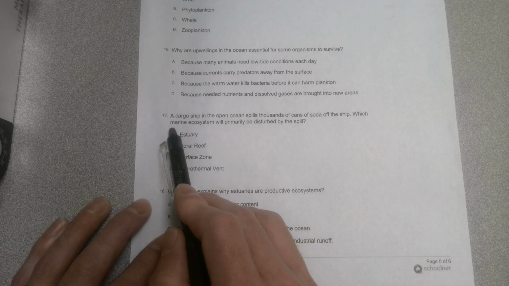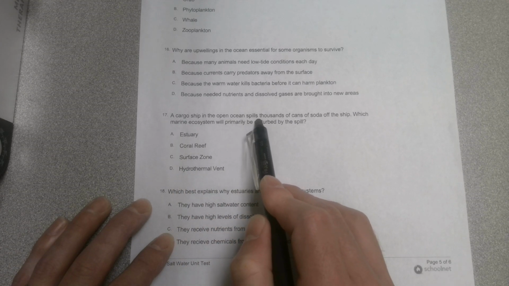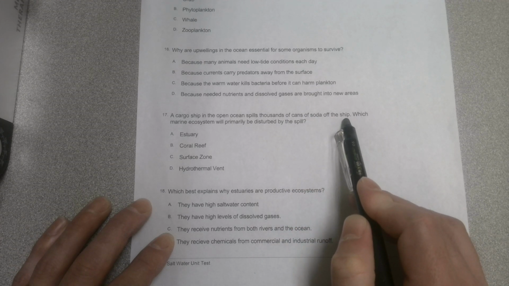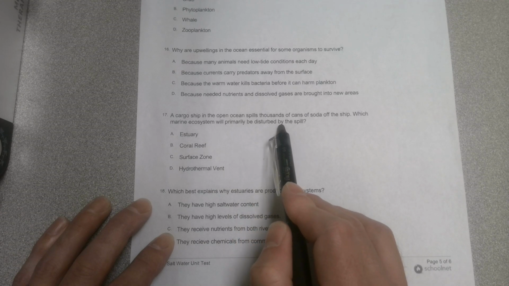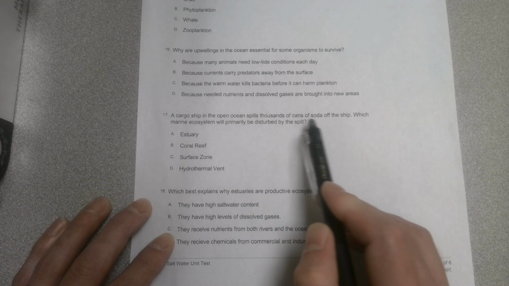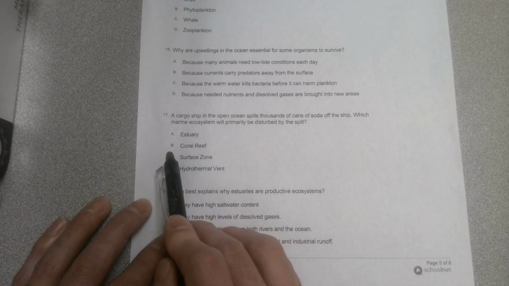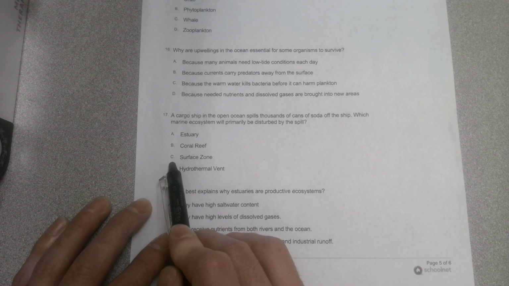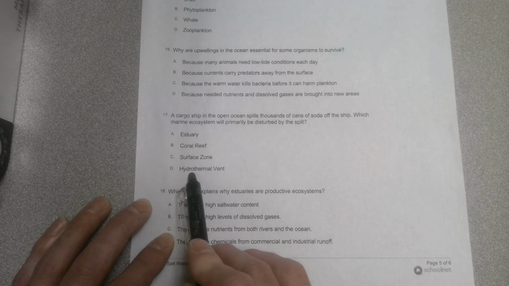Question 17. A cargo ship in the open ocean spills thousands of cans of soda off the ship. Which marine ecosystem will primarily be disturbed by the spill? A, estuary. B, coral reef. C, surface zone. D, hydrothermal vent.